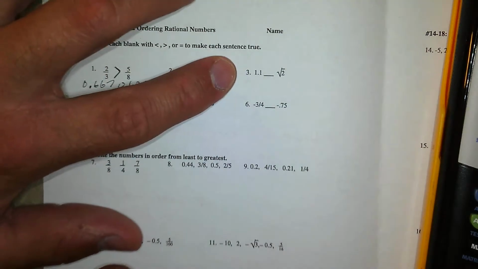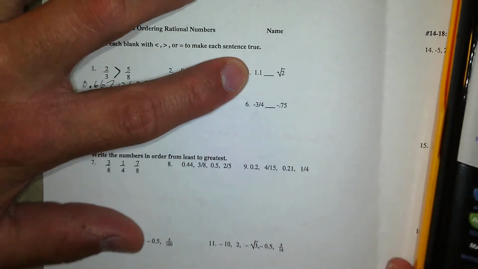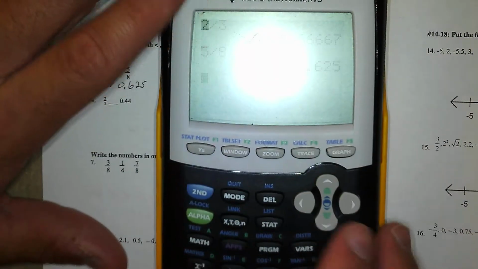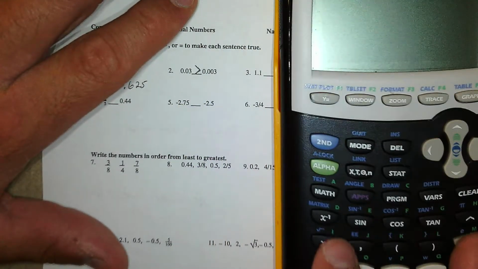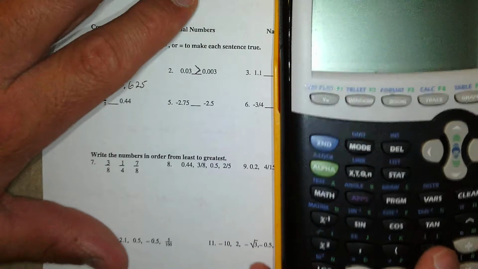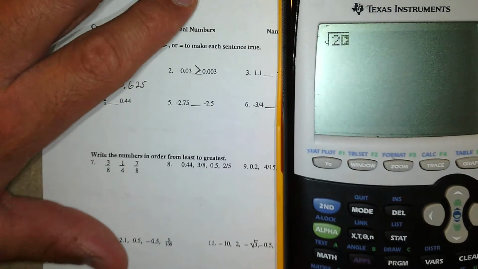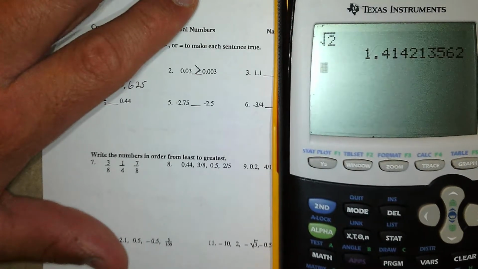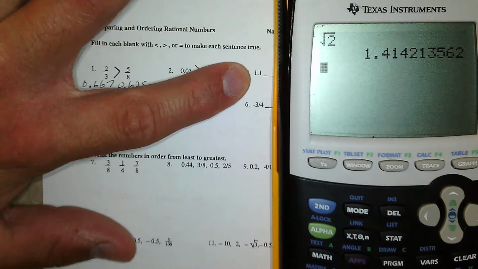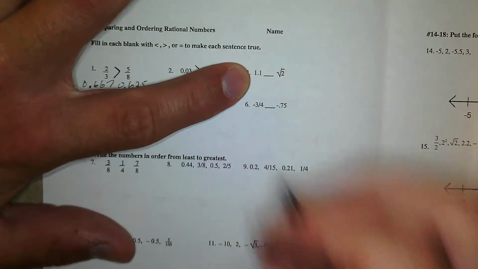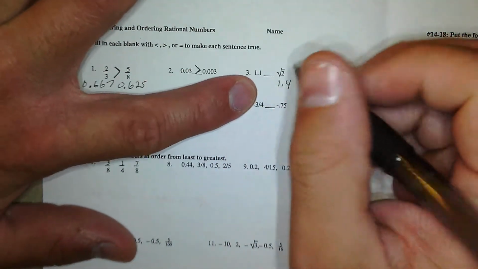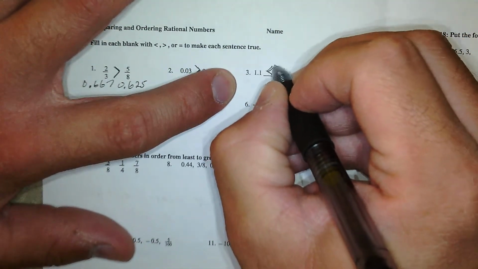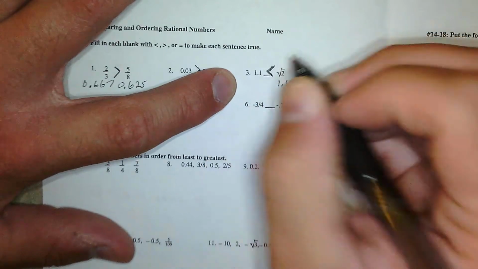Okay, number 3, we have 1.1 versus the square root of 2. So we're going to get out our calculator again. On the calculator, you're going to hit second, and then there's this button down here that says x squared. You press that, and that's going to give you square root. Type 2 in there, and it'll give you this. Now, I only have one decimal here, so I'm going to match the number of decimals, so I'm going to use 1.4. And obviously 1.1 would be less than 1.4.